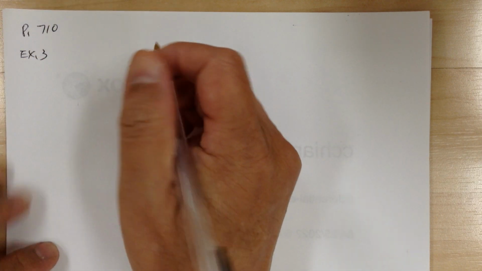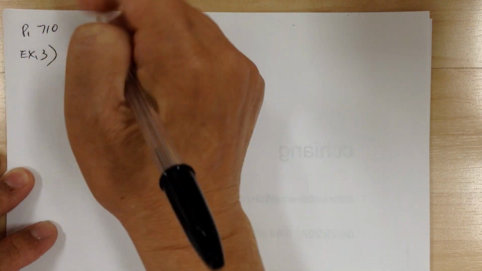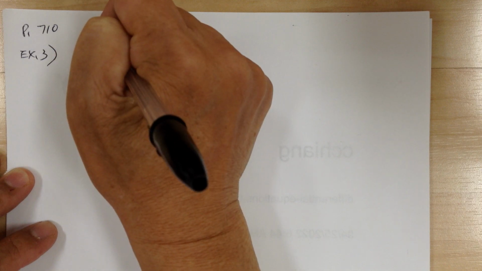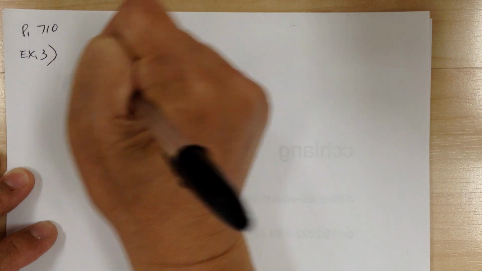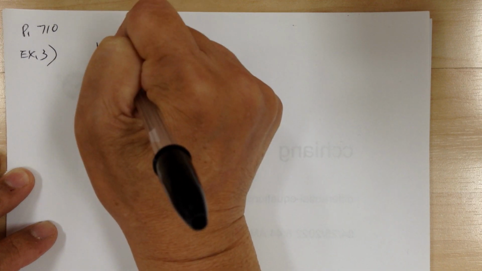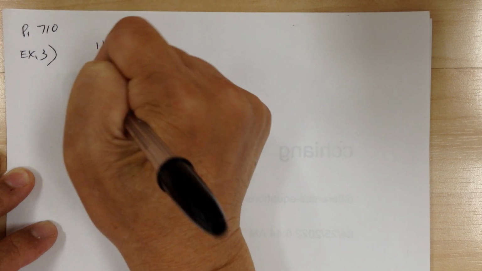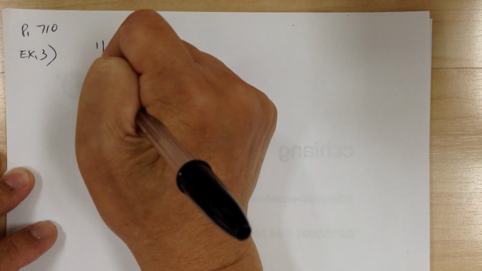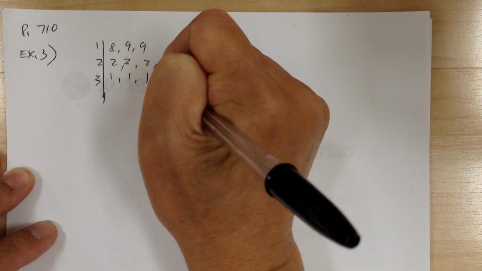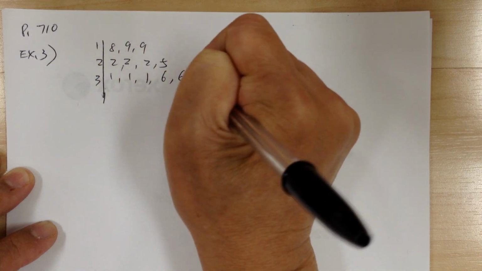It says use the distribution of ages given in the stem-and-leaf plot to the right to find the 3 things. So you've got 1 with 8, 9, 9, and 2 is 2, 2, 2, 5, and 3 would be 1, 1, 1, 6, 6, 6, 6.